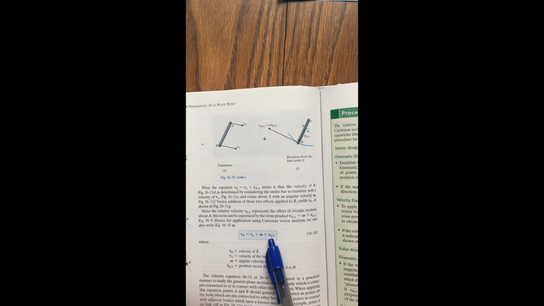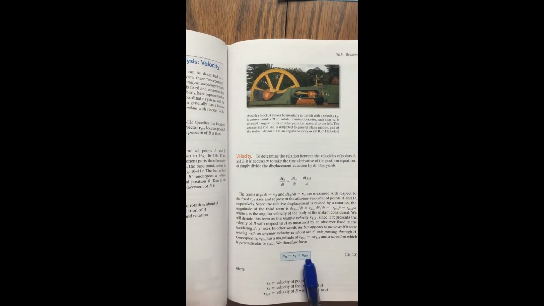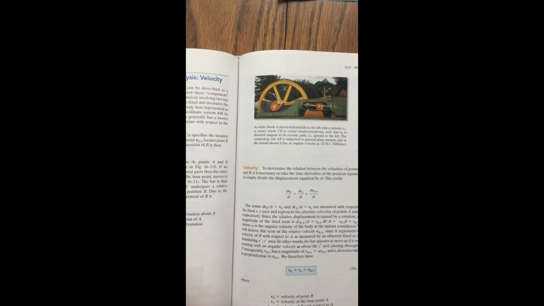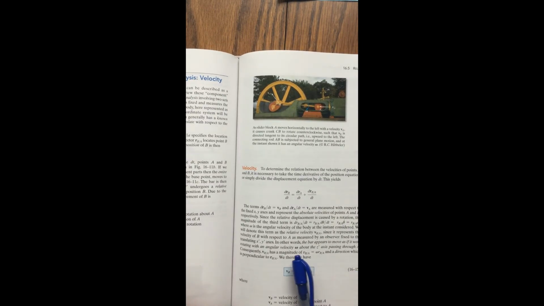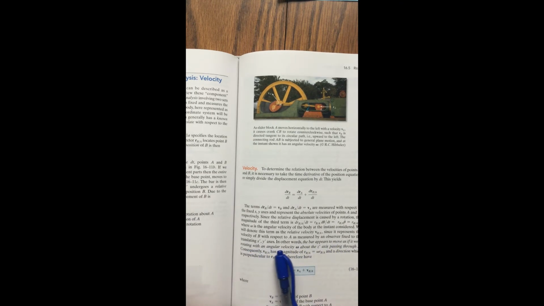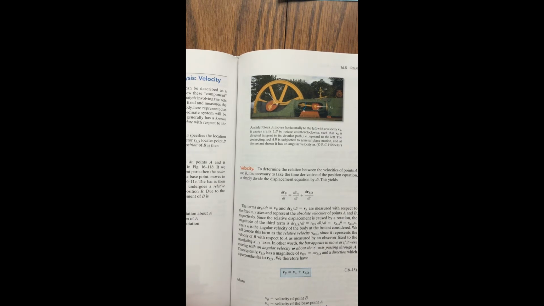So angular velocity crossed with the position of B with respect to A is the velocity of B with respect to A, which is what we had in equation 16-15. And they tell you on page 347, if you're standing at point A, the bar appears to move as if it were rotating with an angular velocity about the z prime axis, which is passing through point A.